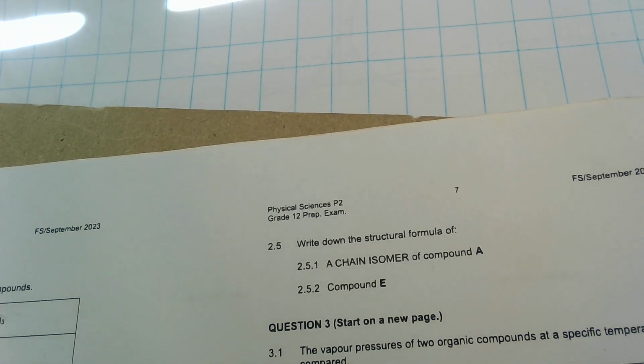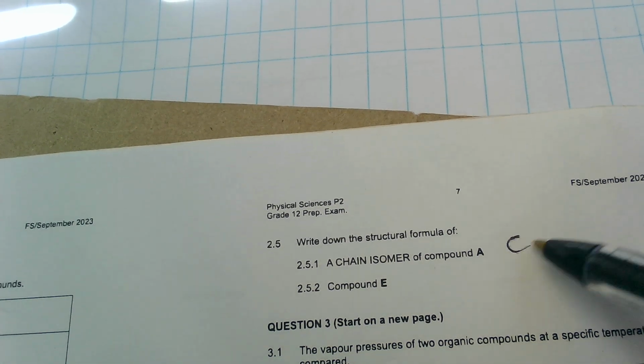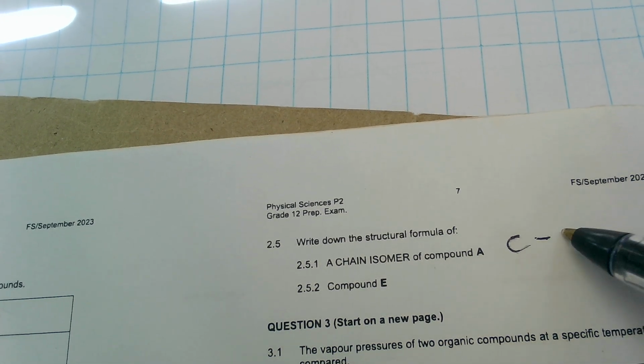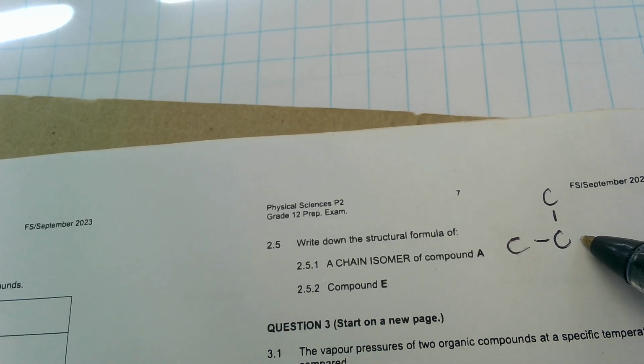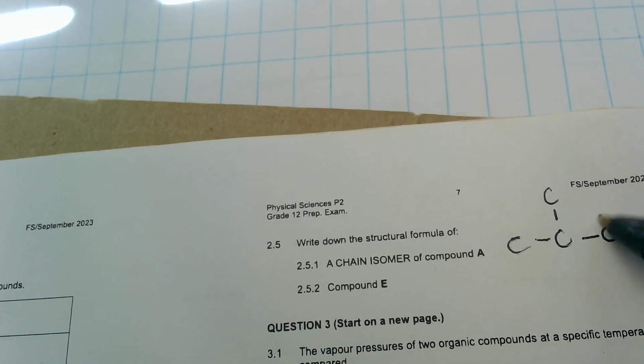Remember that chain isomers are compounds that have the same molecular formula but with different chains. Alright, so what's that? Let's try to draw this one. You can represent it in this way, and then you put the C, and at the top you put the C again, because a butane has to have 4 carbons.